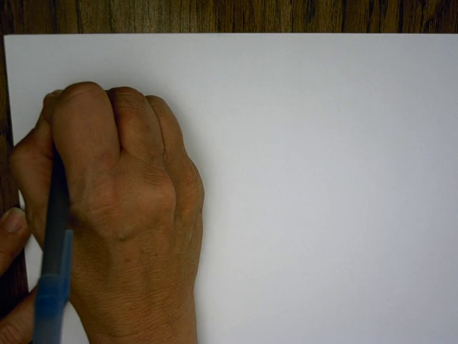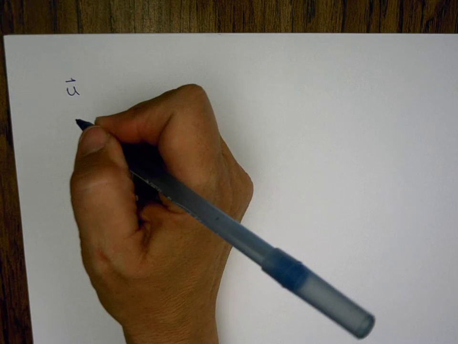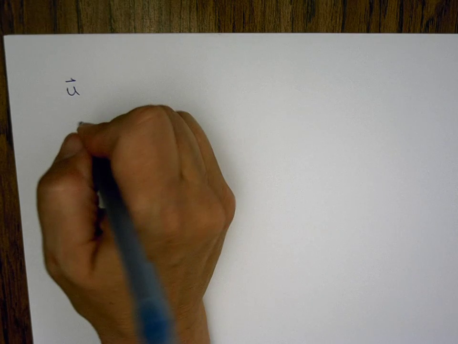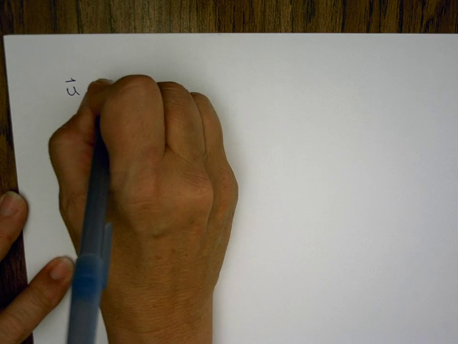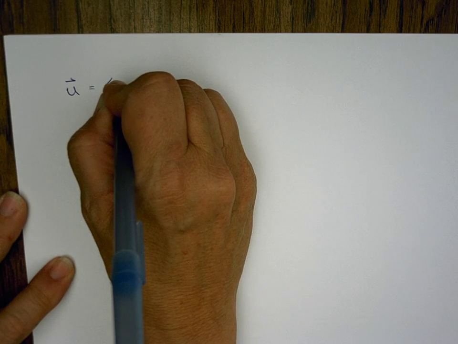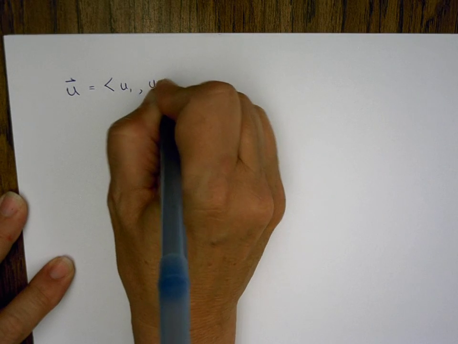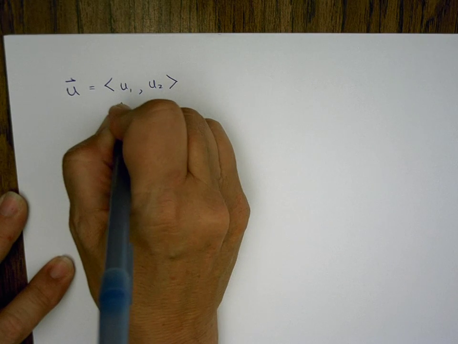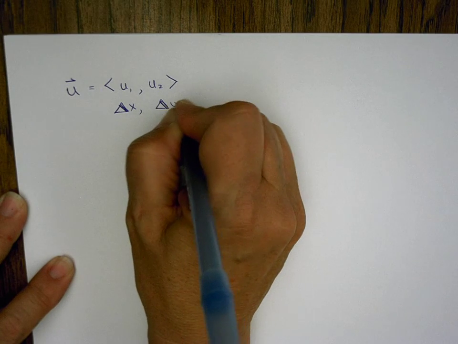And we're going to have vectors, which have bold notation in the textbook. And they have the little pointy guys, which means components. So that first one is your change in x. The second one is your change in y.